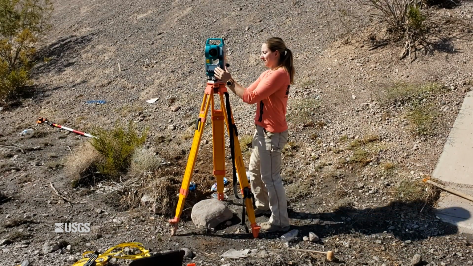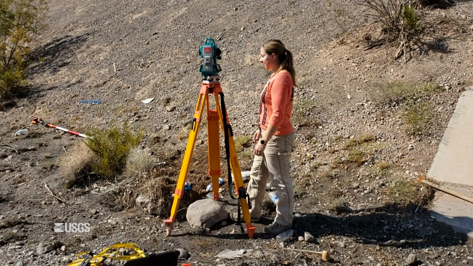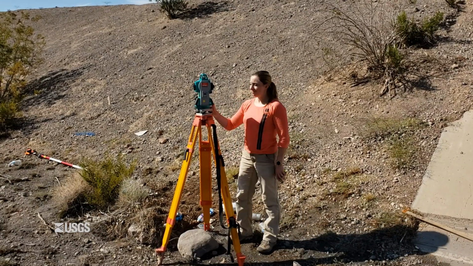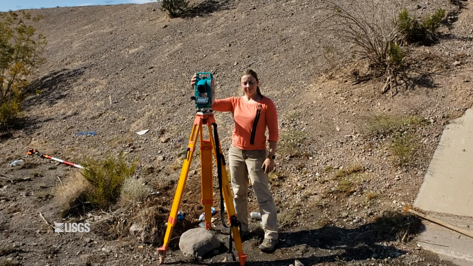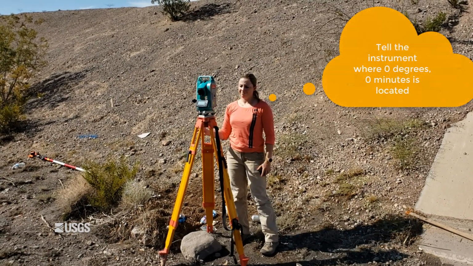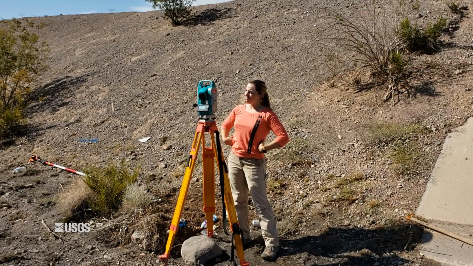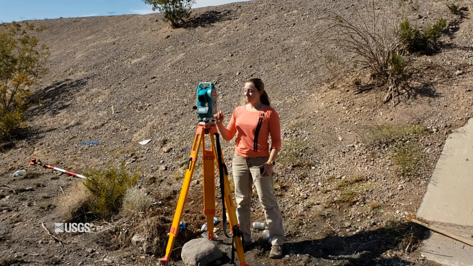Just like with any other level circuit, you will want to start your survey by taking a shot on a reference mark, 2 or more if you're starting from a stream gauge, or some other stable and repeatable point. However, remember that total stations also measure both horizontal and vertical angles along with distance. We have to tell the instrument where 0 degrees 0 minutes is located so our angles and distances will be correct. What's another name for 0 degrees 0 minutes? That's north!